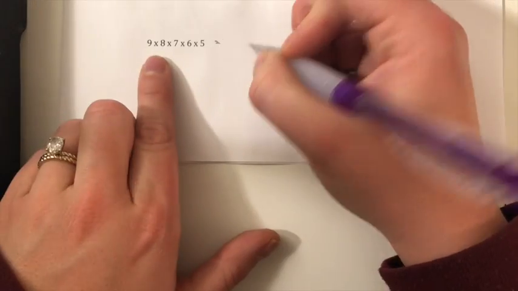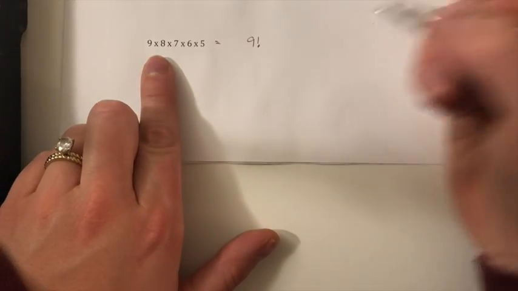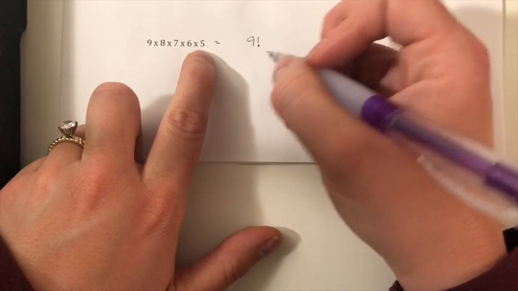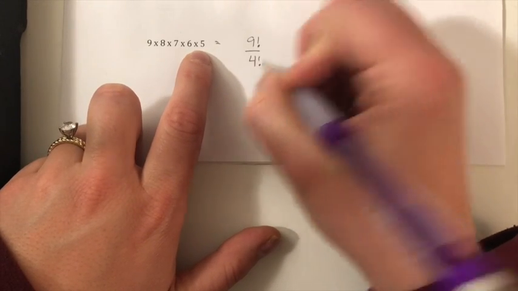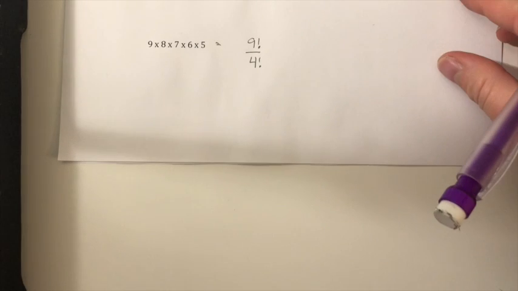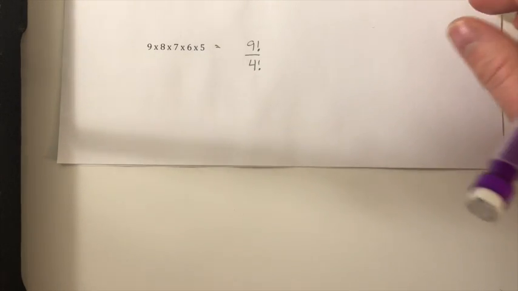Same deal here. If we start at 9, we must have a 9 factorial in the numerator. And then if we only go till 5, we must have divided by a 4 factorial to get rid of the 4 times 3 times 2 times 1.